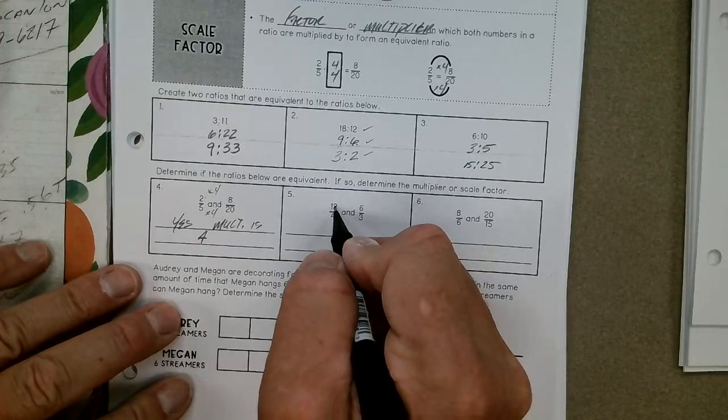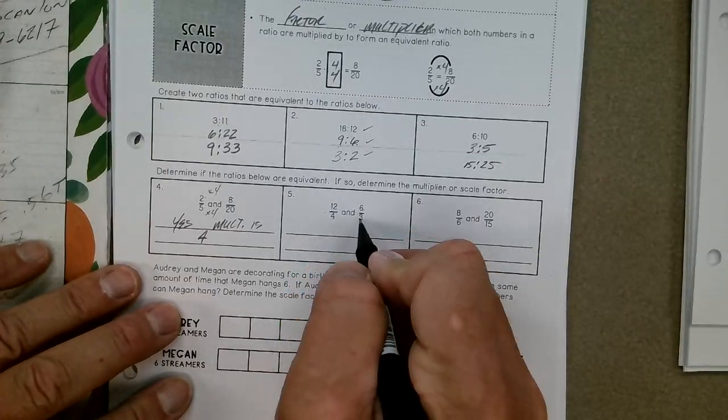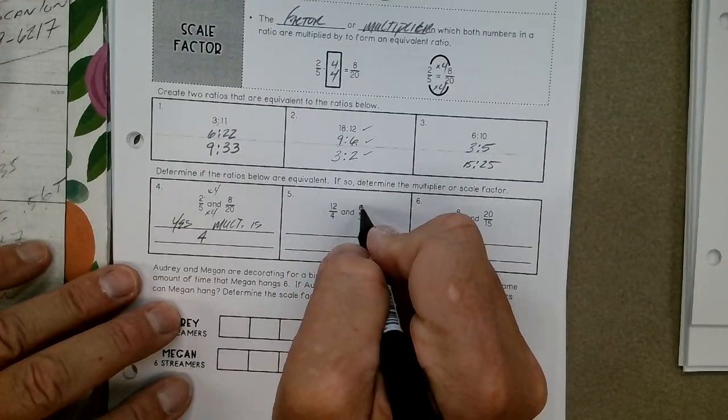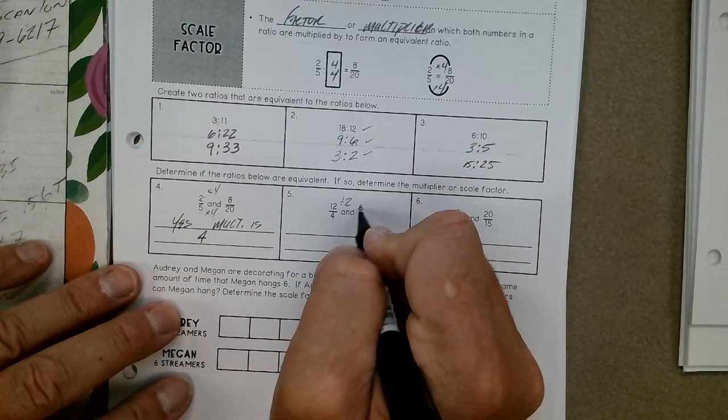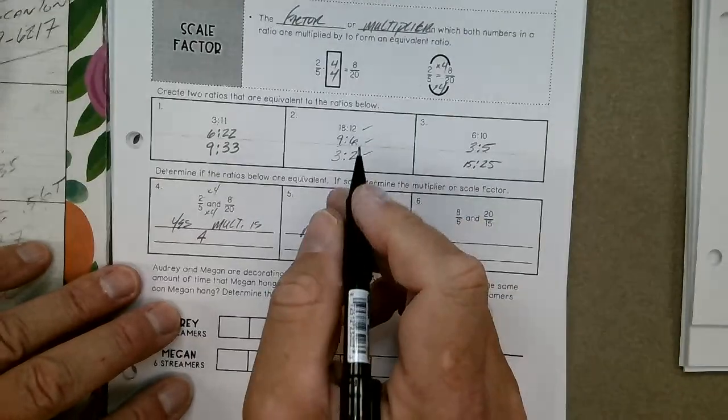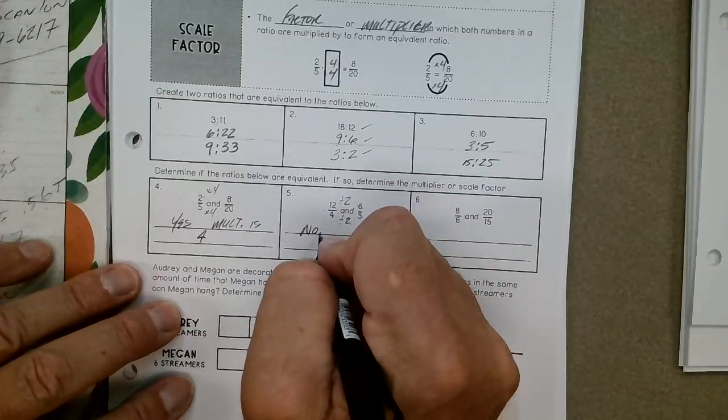Next one up. Is this equal to this? Okay, well, let's try it. Divided by 2 is 6. Divided by 2 is 2, not 3, so no, they are not equal. All right, no.